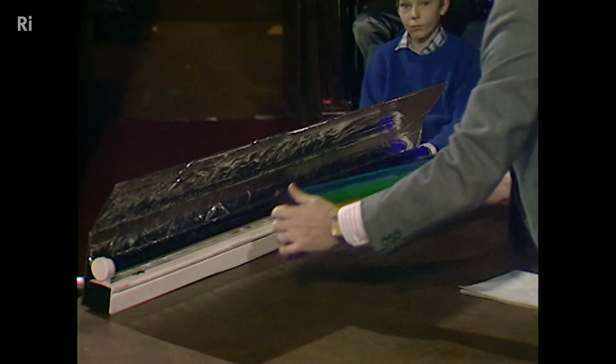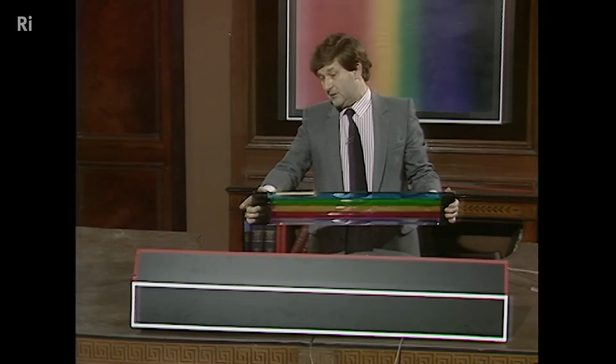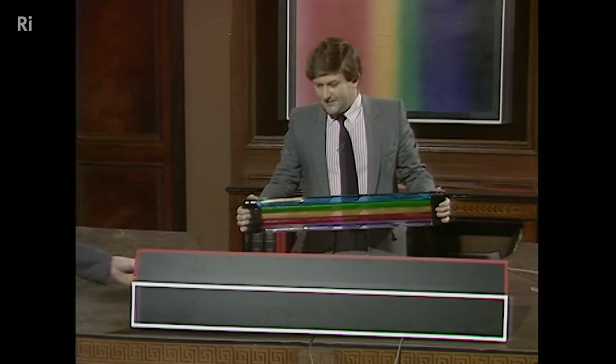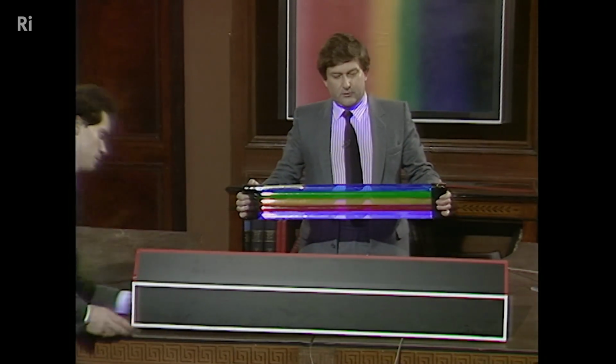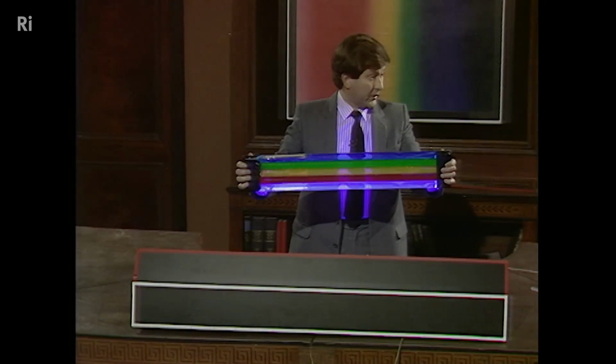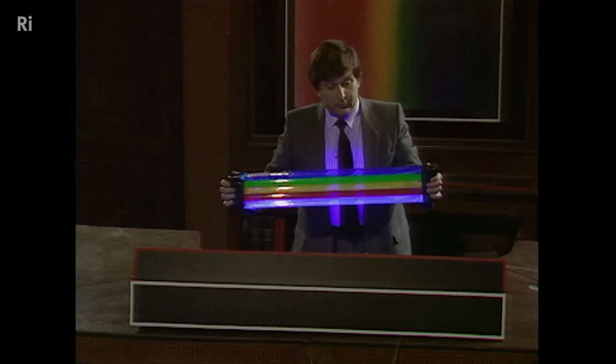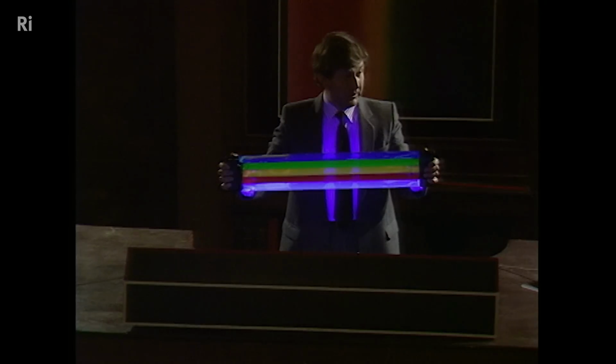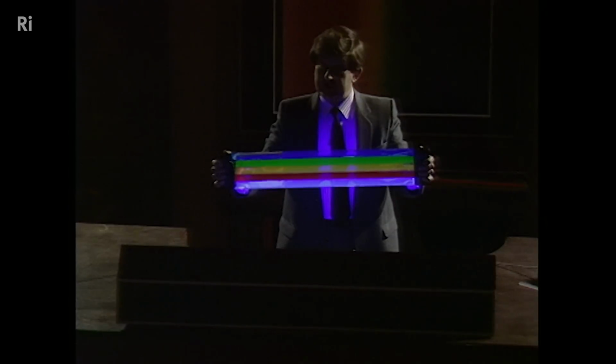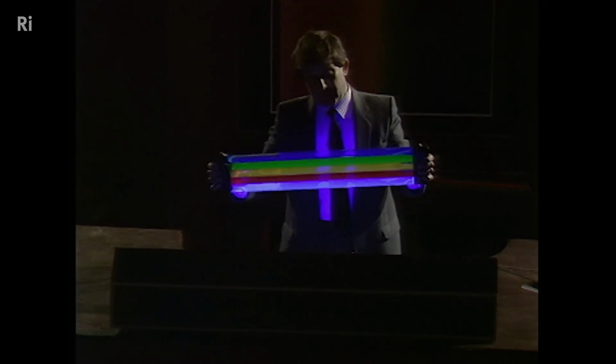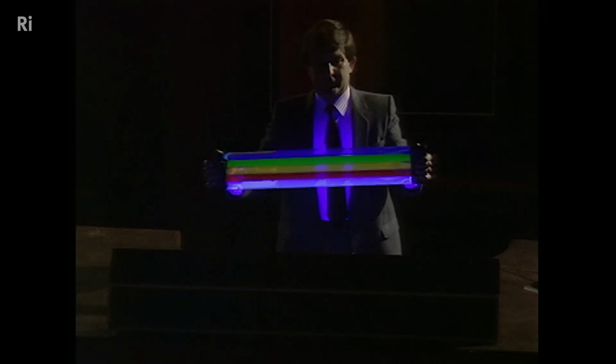And somewhere in here, I have some tubes of dye stuff. The lamp has gone out. There we go. Which will fluoresce quite nicely. They're taking in ultraviolet light and they're fluorescing all the colors of the rainbow again. So that changing the color of light from one color to another is a way, if you like, of creating light.